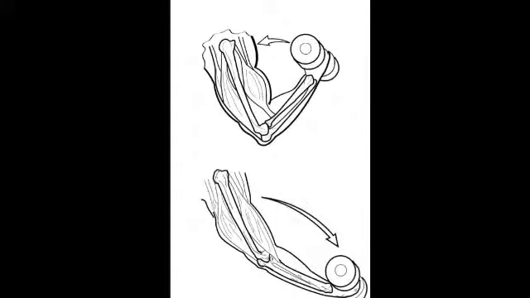Supination is turning a limb to face upwards. Dorsiflexion is bending the foot up. Pronation is turning a limb down, and your plantar flexion is bending or flexing the foot downwards.